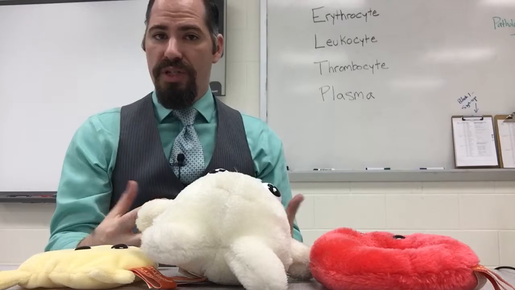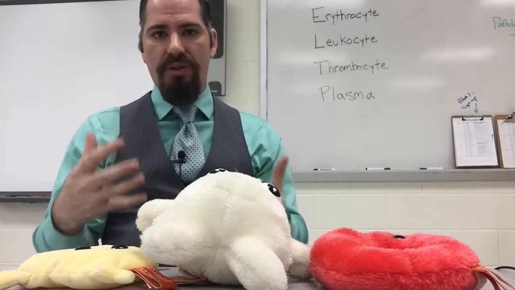Plasma, the liquid portion, makes up 55% of your blood. This is where nutrients and wastes are dissolved for transport throughout the body, as well as plasma proteins, which stay in the blood to help with various functions of blood pressure and immunity. Within those cells, or those solid elements, we have three different types.